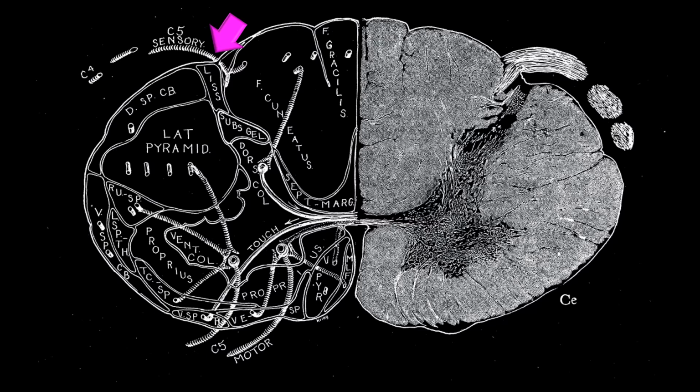The reason for this is that this drawing was done from a specimen stained with myelin stain. Thus only axons surrounded by myelin are being depicted, and since the axons entering the Lissauer zone are unmyelinated or thinly myelinated, they were not captured.